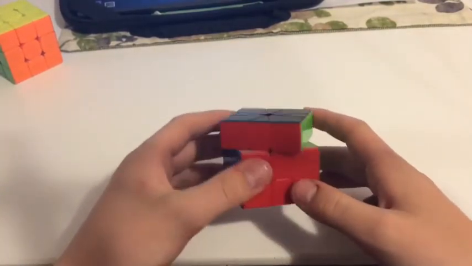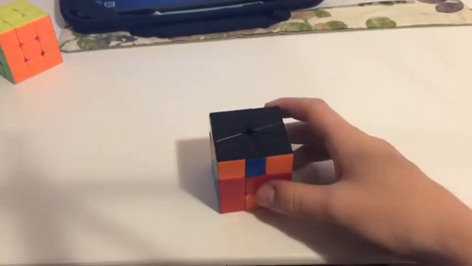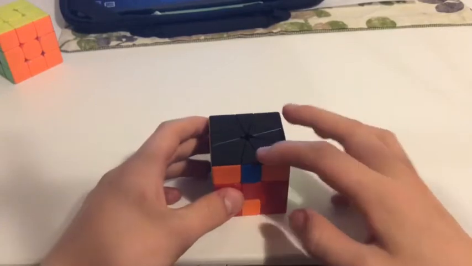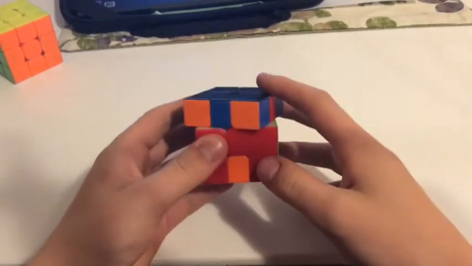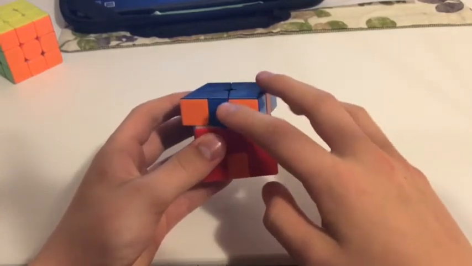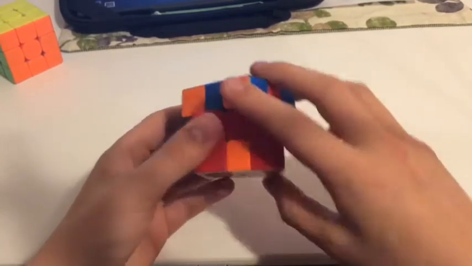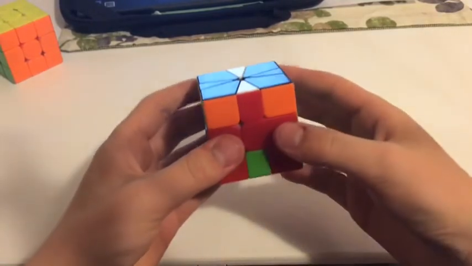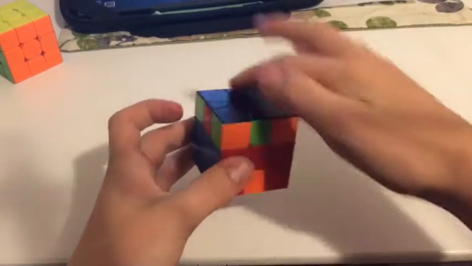Also, O-Adj. This one is also very easy, so this is Adj and O-perm, so you can do it from the top or the bottom, and you just look at the direction the O cycle is in, M2, and then U in that direction, and then M2, M2, and then also the other way, so this would be M2, U prime, M2, U prime, M2, and then same on the bottom.